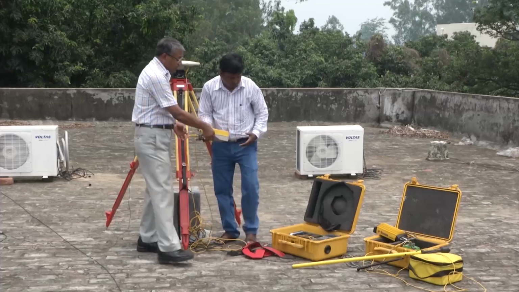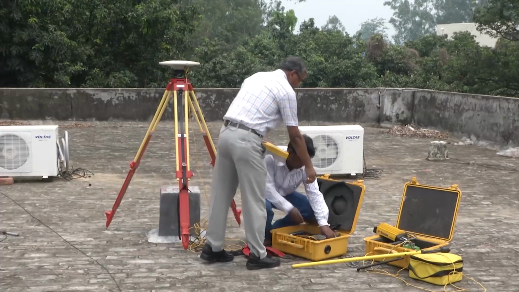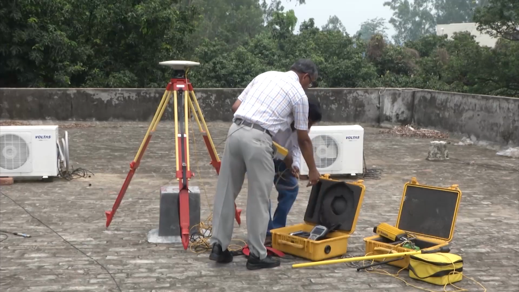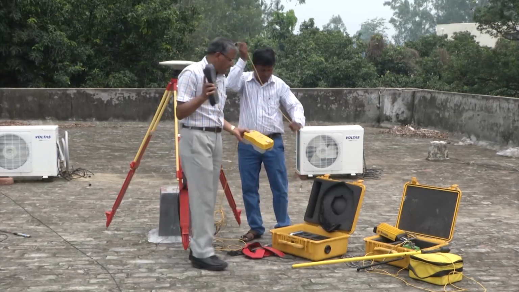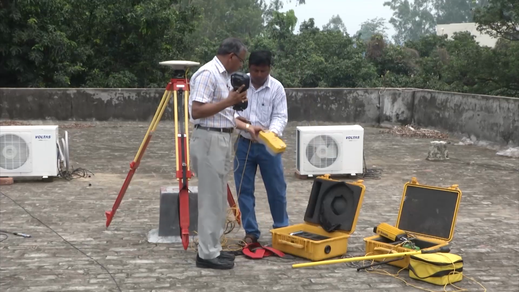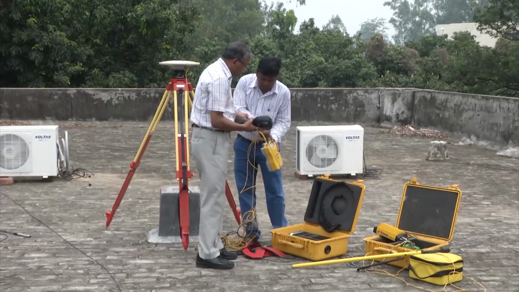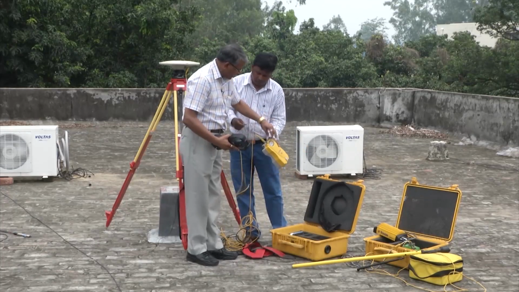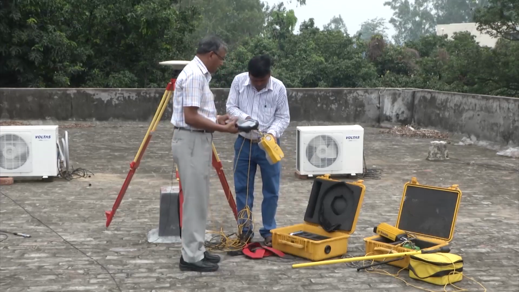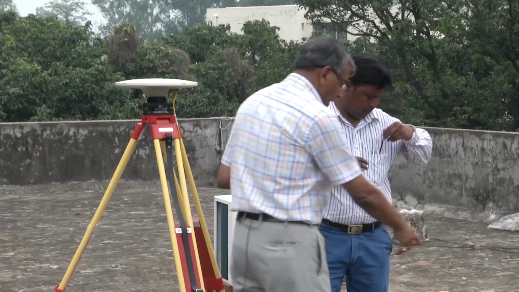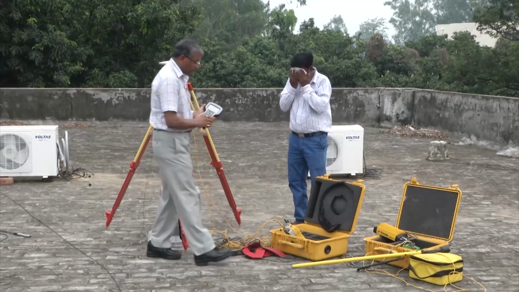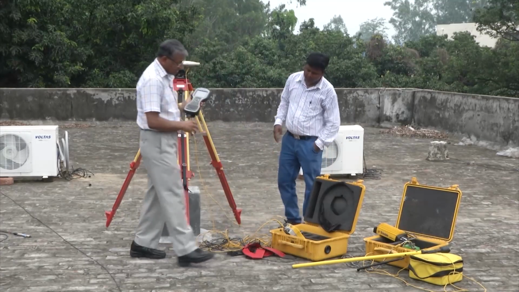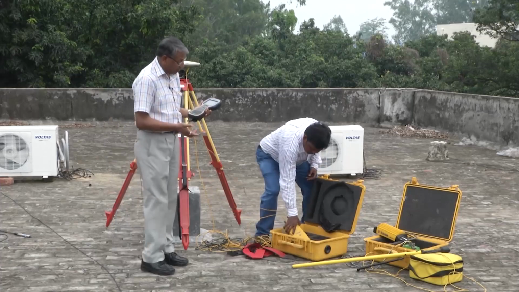Next we will connect the controller with this receiver. I already showed in the class, this is the controller which we will be using here. One end of the controller will be placed here and the other end will be kept here. The battery is already within this part as well as this part, so we do not need any external battery for our work.